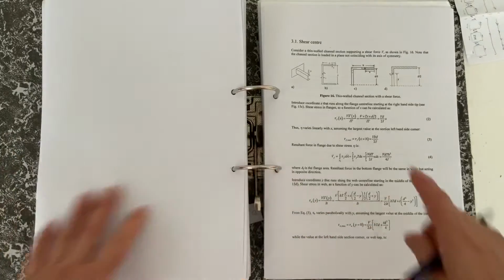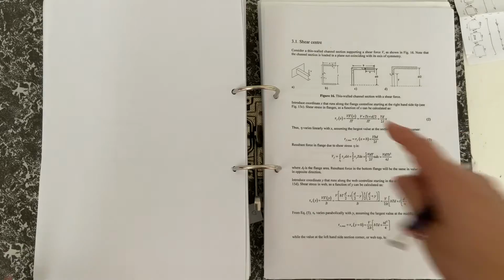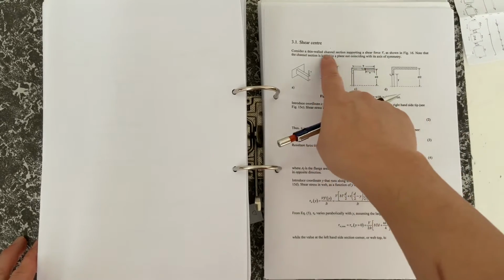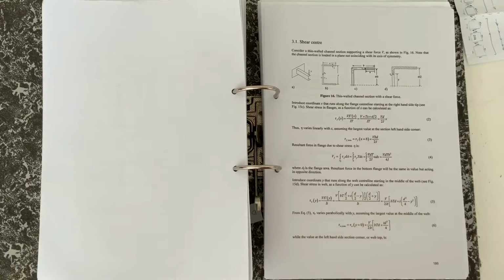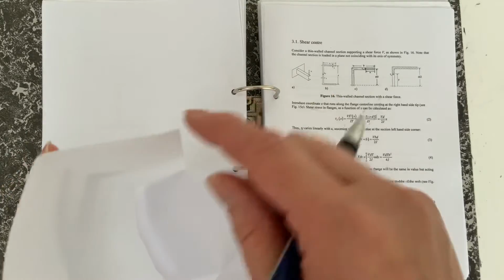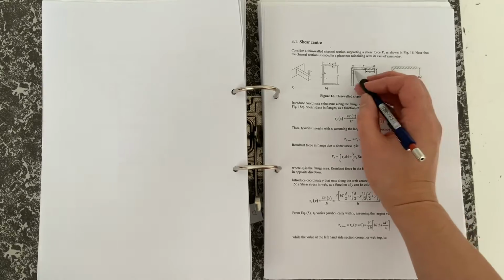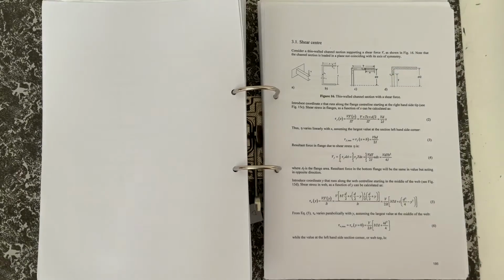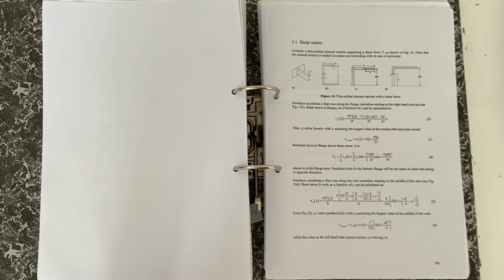So earlier on, we talked about this concept of the shear center. We talked about the concept of the shear center of a channel section, which would be that. And we talked about the distribution of the shear flow going from here to here. And this is just the maths that would show how it can be calculated.